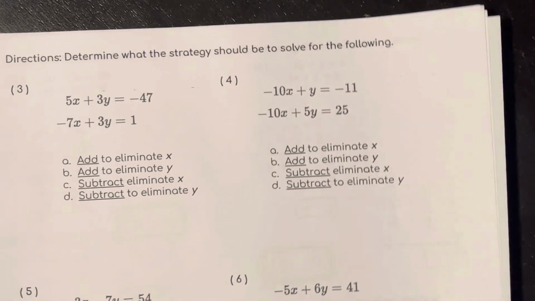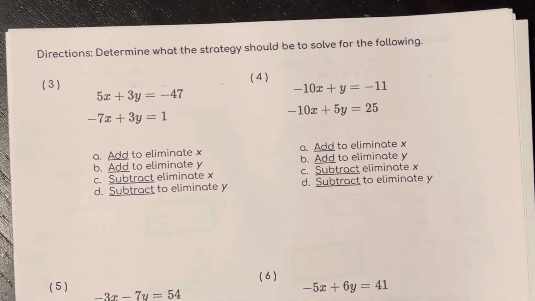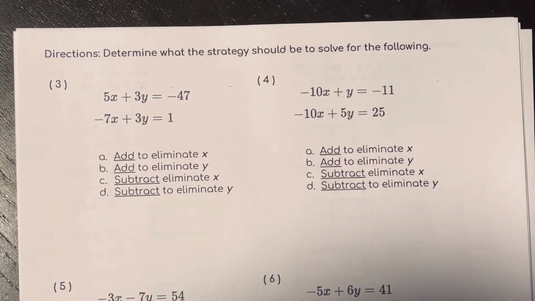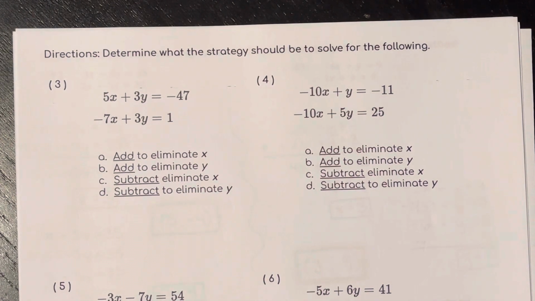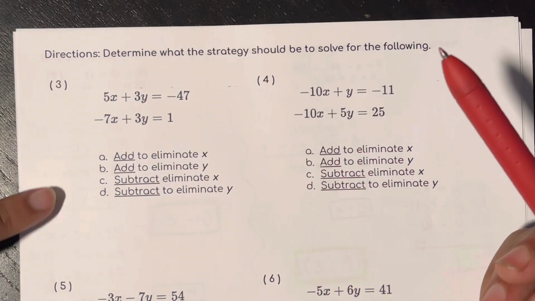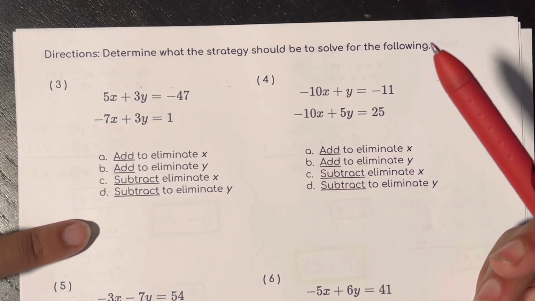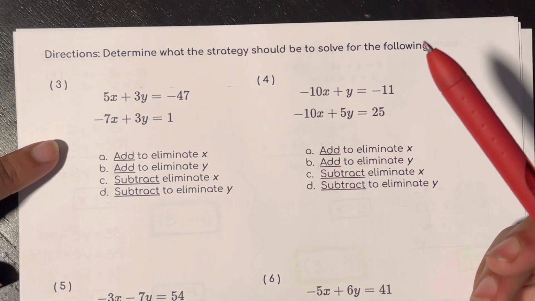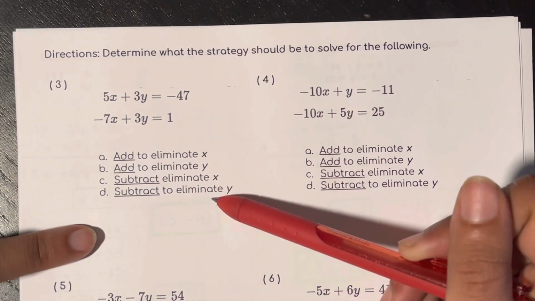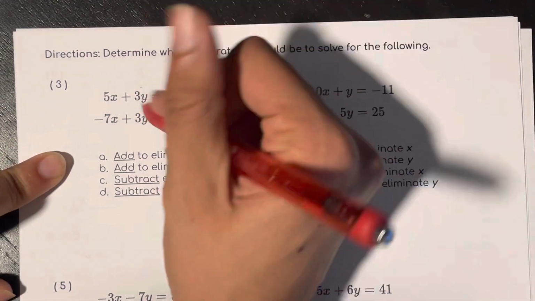Alrighty. This next page. So you have problems on your Delta Math that look like this, and it's rather easy. All you're going to do is decide whether you add to eliminate x or add to eliminate y. So here, I have to think, am I adding to eliminate the x or am I adding to eliminate the y? Subtracting to eliminate x, subtracting to eliminate y.